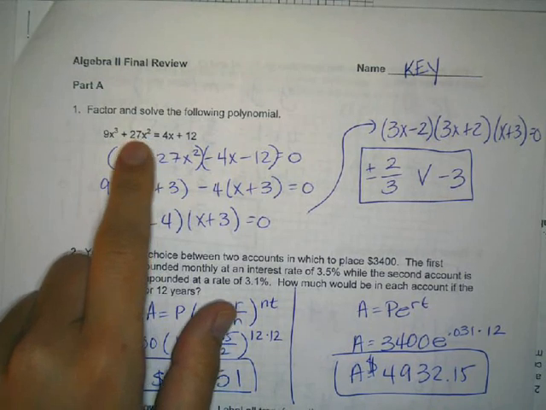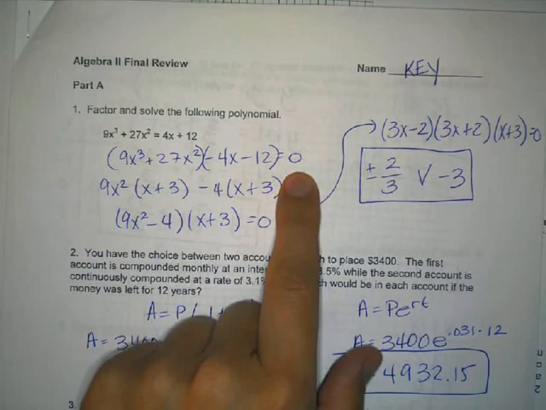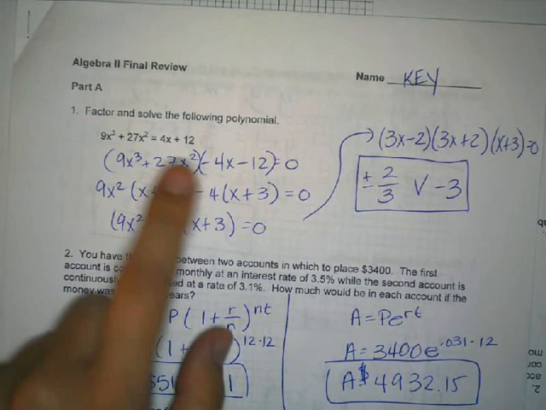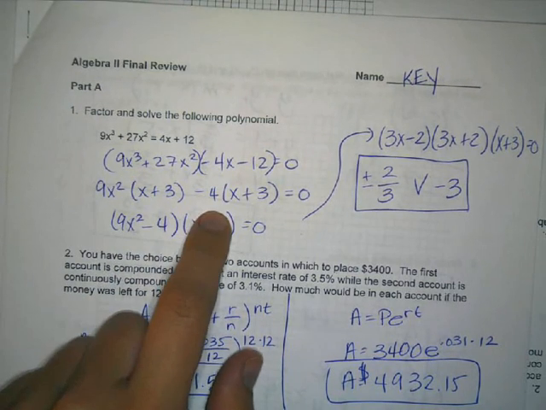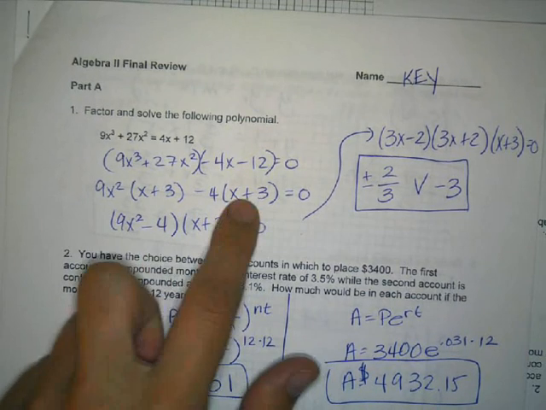So, with factoring and solving anything, you have to get everything over to one side and get it equal to 0. Then because we have 4 terms, we factor by grouping. So group the first 2, group the last 2, pull out the greatest common factor in each grouping. Then you end up getting this when you put the greatest common factors together, and the x plus 3.